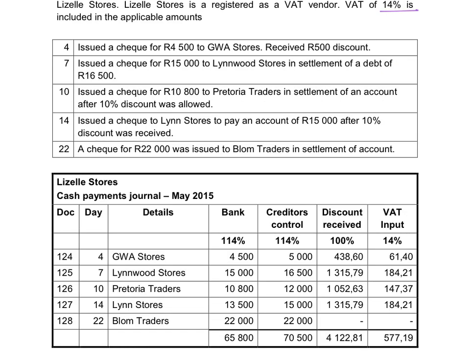Issued a cheque for 4,500 and received 500 Rand discount. When we record this in the cash payments journal, we will indicate that the amount received in the bank is 4,500. The discount is 500, so it means that the discount includes VAT, and the discount and VAT together is 500 Rand. We will reduce the creditors with 5,000 Rand, the amount paid plus the discount allowed.